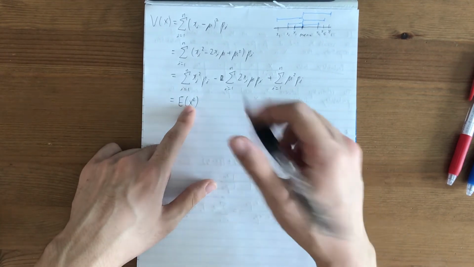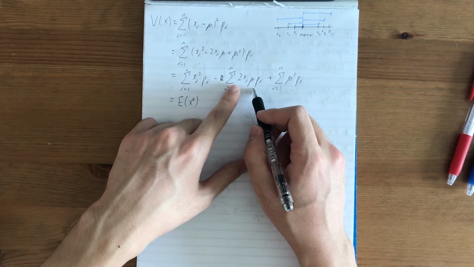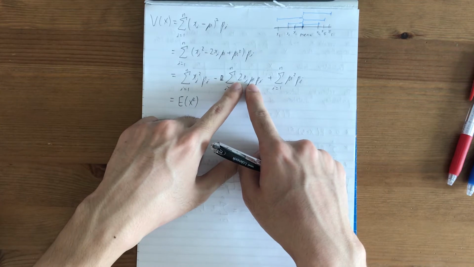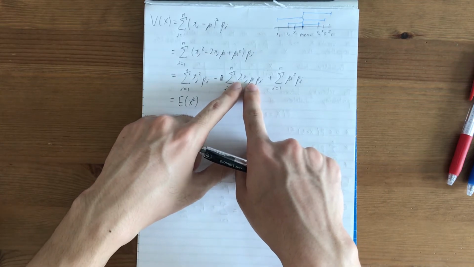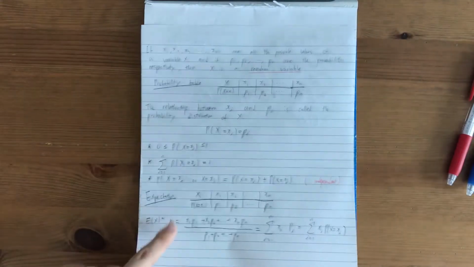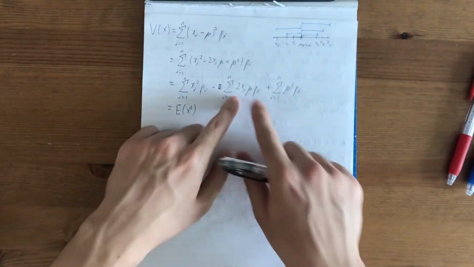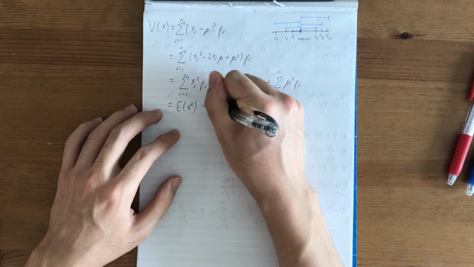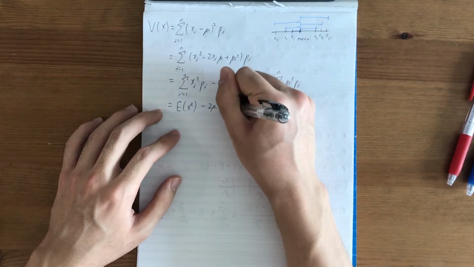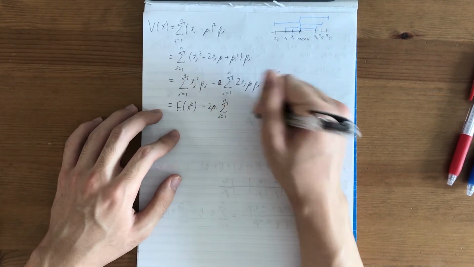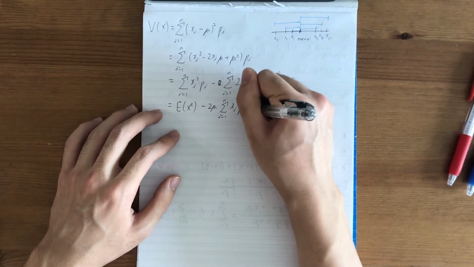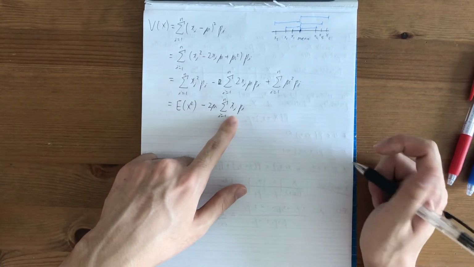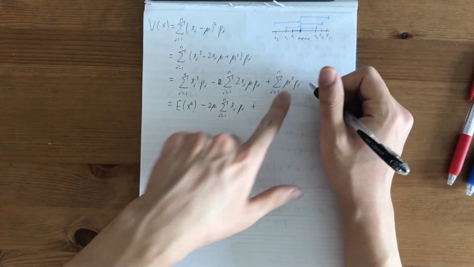So E of x squared. And for this one, using the sigma notation, this 2 mu, oh, we call this mu by the way, so mu as in expectation, okay? So 2 mu, they're constant, so we can take it out. And then we sum xi times pi. And you guys should know what this is, right? We have just seen it. So I'm moving on.